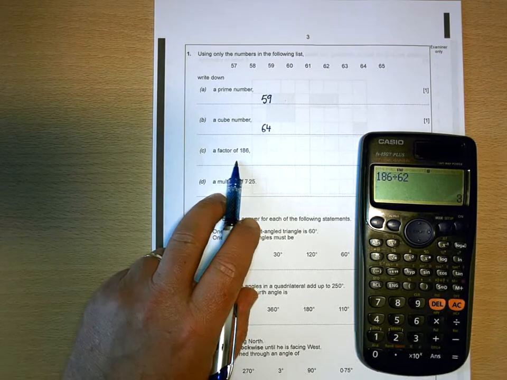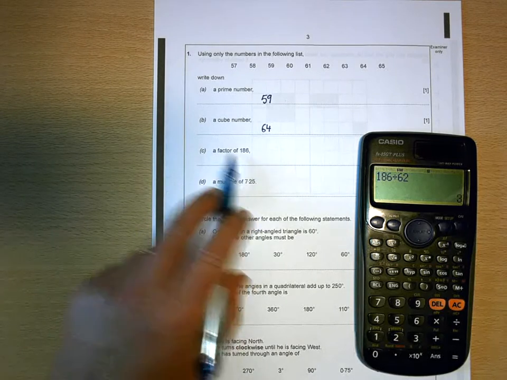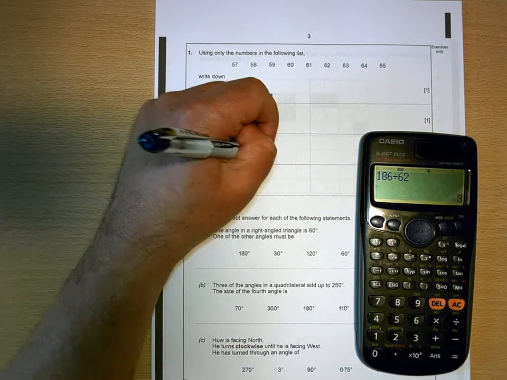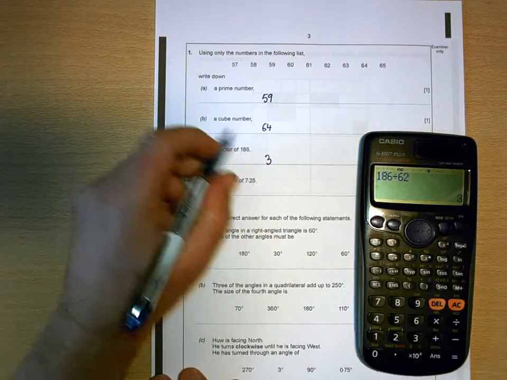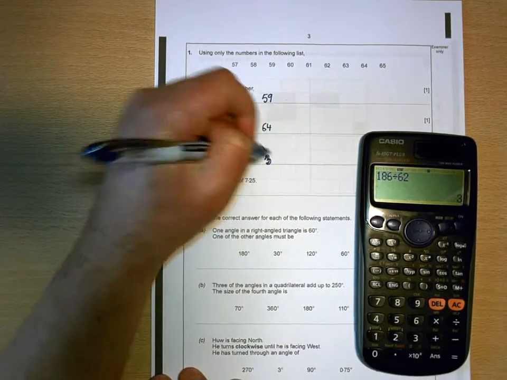So 62 times 3 would be 186. So a factor of 186 is 62.